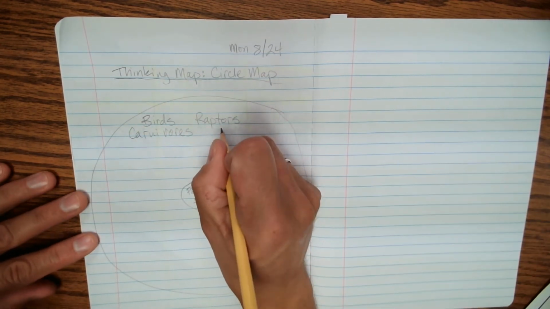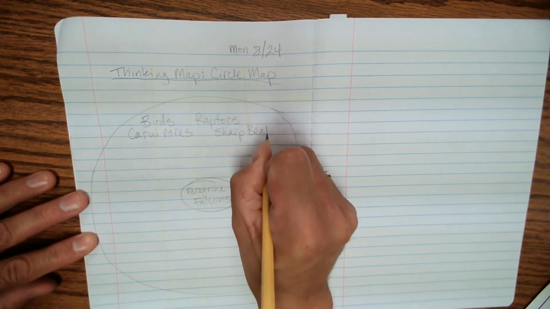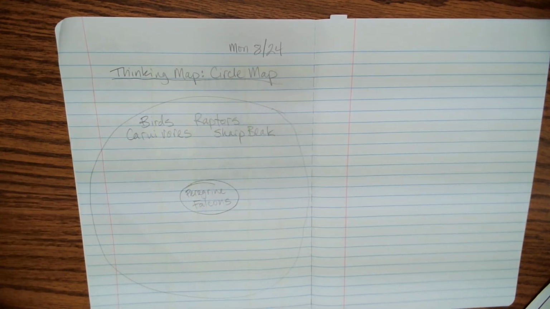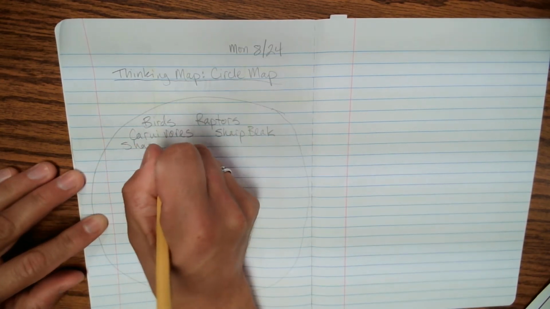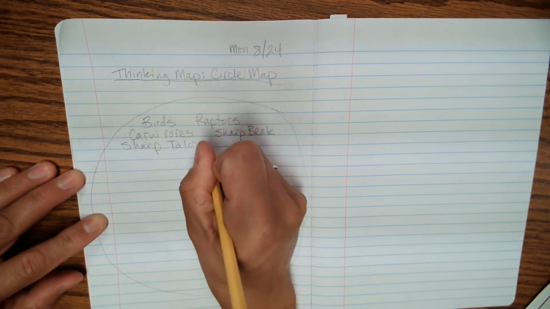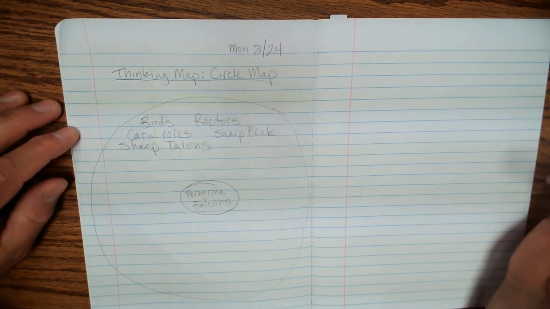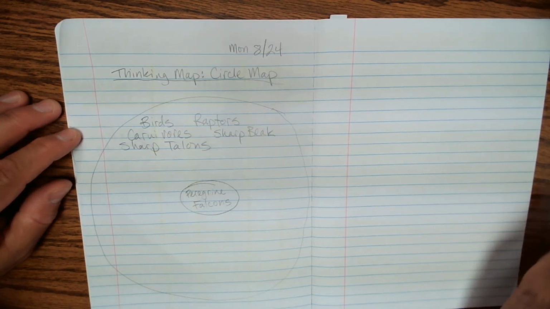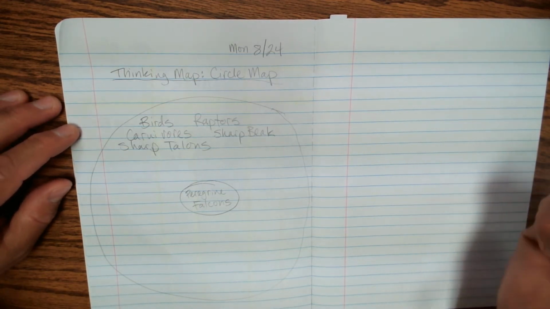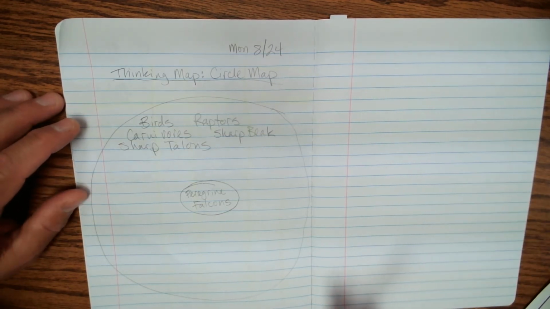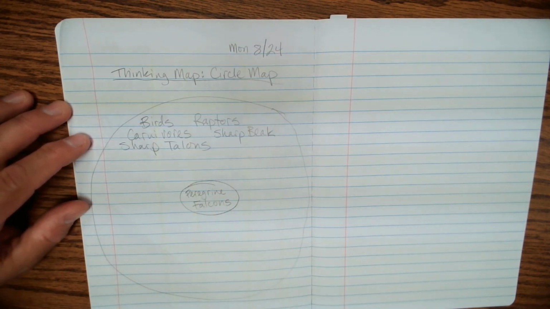Raptors have sharp beaks. If you are a raptor and you eat other animals, you need a sharp beak to tear into flesh. They also have sharp talons. Talons are, of course, their feet, their claws. If you think about a duck, ducks do not have sharp beaks. They have flat bills because they are herbivores. They eat plant life, and their feet are flat and webbed because they are adept for swimming. So that means that ducks are designed differently than peregrine falcons.